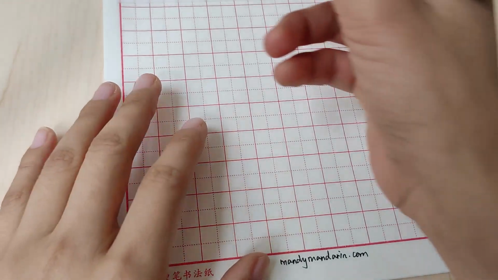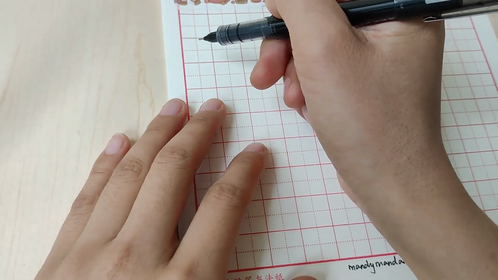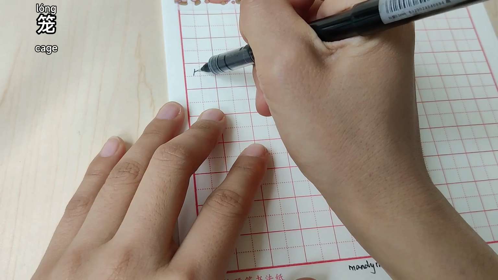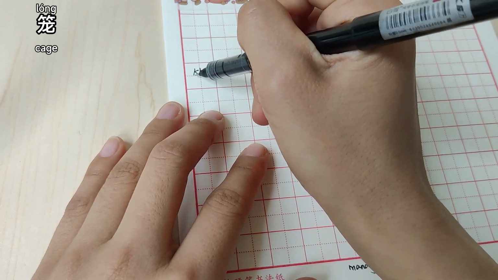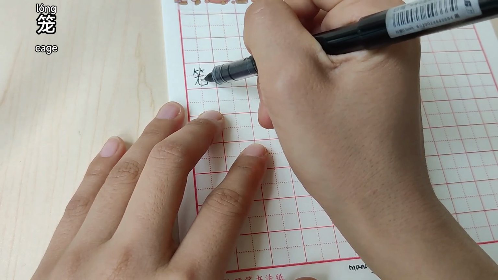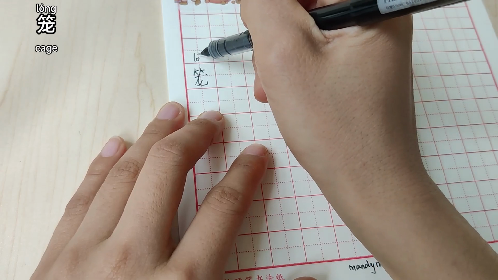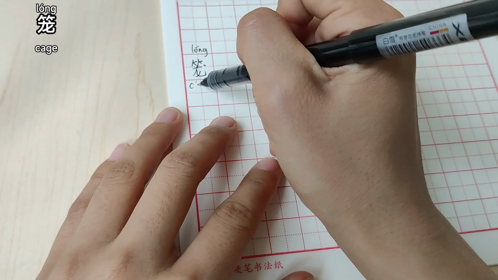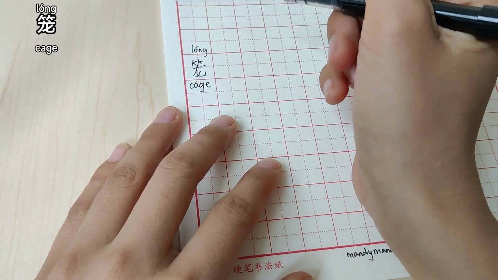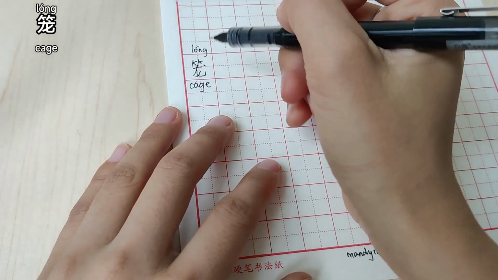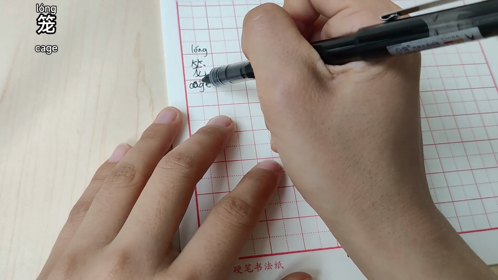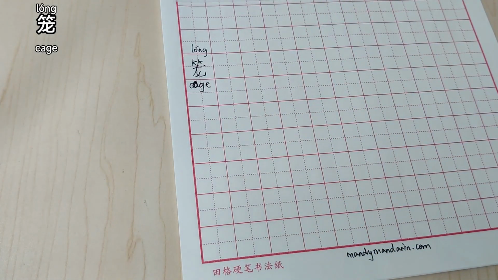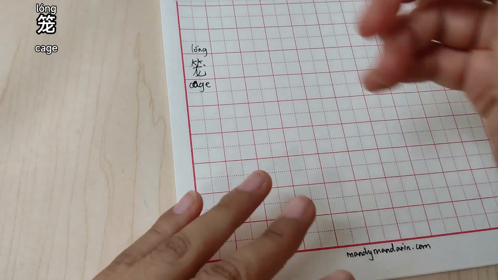Let's continue. The next example is 笼. And 笼 is a cage. So let's take a look at the 笼.